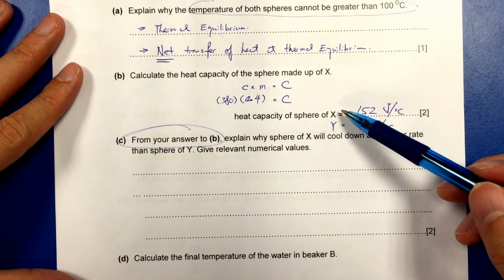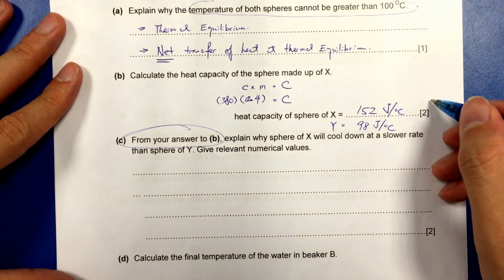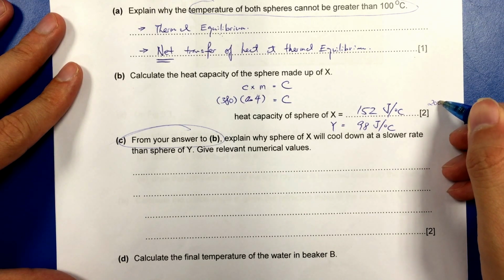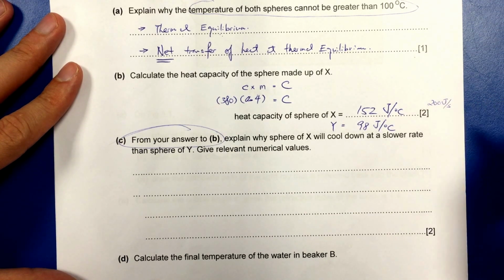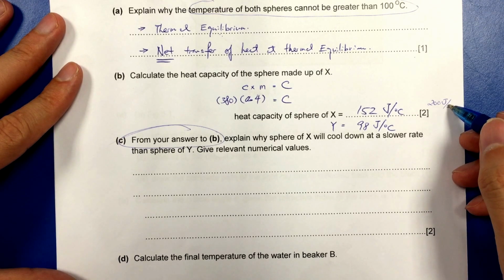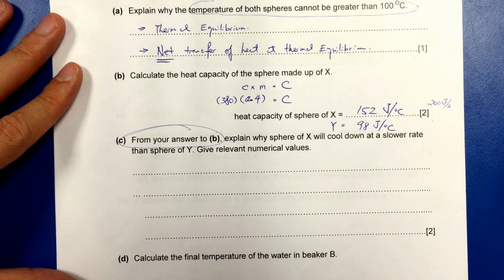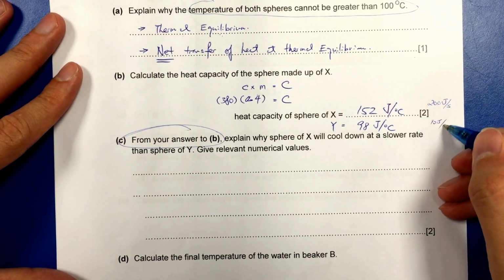Now, if you assume X loses heat at 200 joules per second, but my Y is made of wood, an insulator, it loses heat very slowly, let's say 10 joules per second.